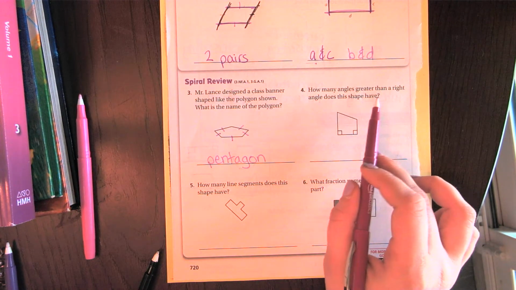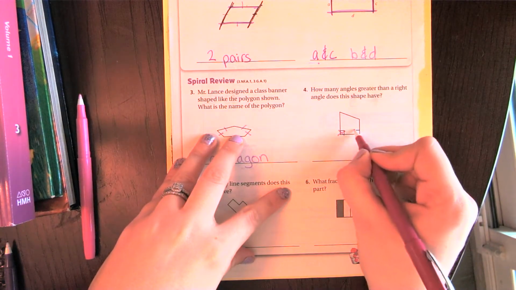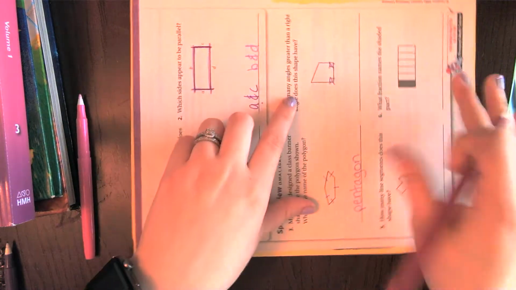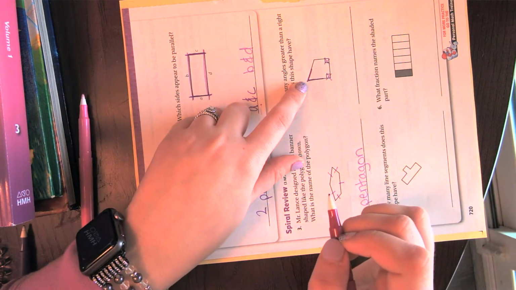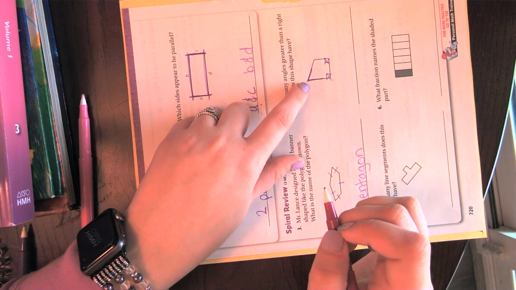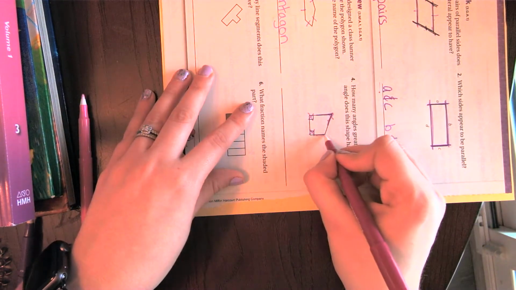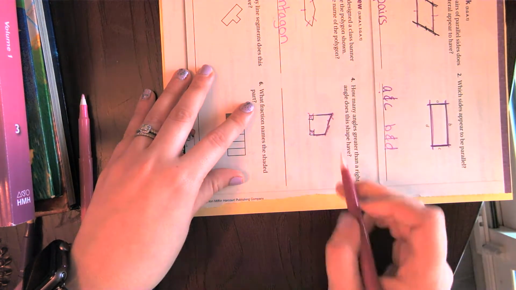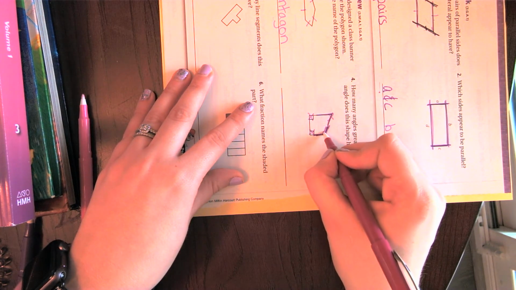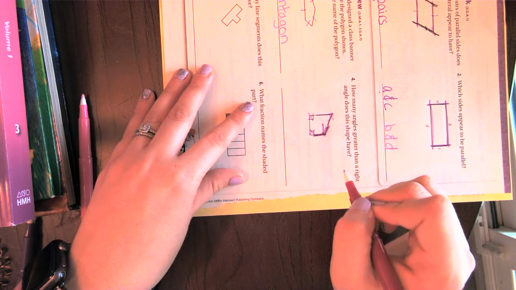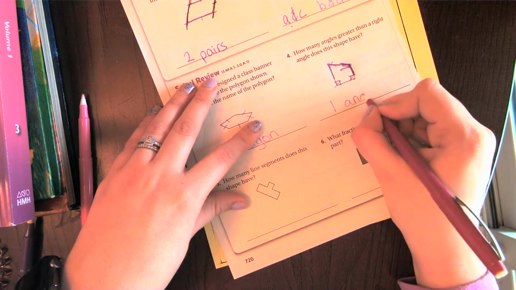How many angles greater than a right angle does this have? Greater than, that means it's bigger than a right angle. Well, these are right angles, so we can get rid of those. Let's turn our page. This angle, what is that angle? That's a less than, it's smaller than a right angle, so that one's not it. Let's turn our paper again. Here's my line. Is that greater than? That's greater than, because if it was right, it would be like this. It would make an L. It's greater than. So how many angles greater than? 1 angle.